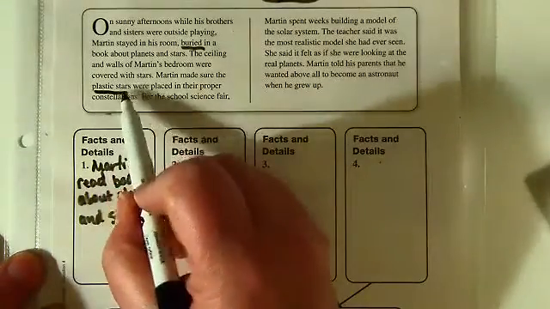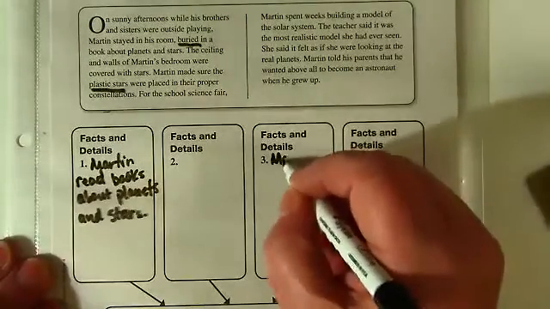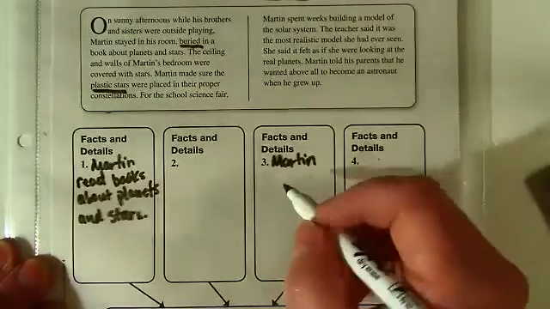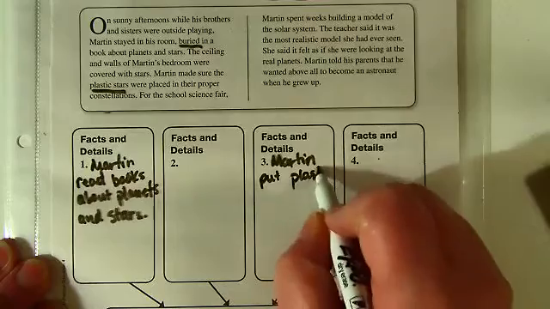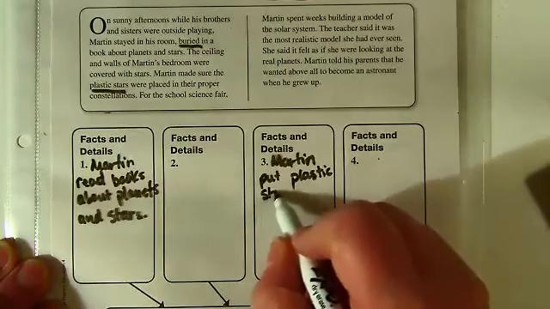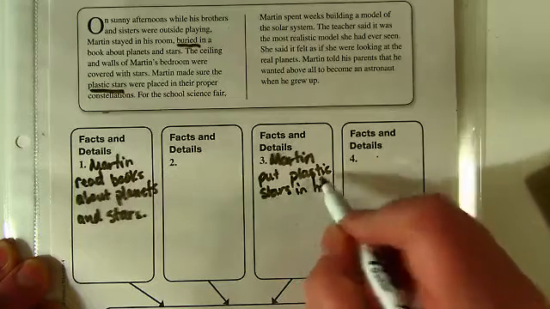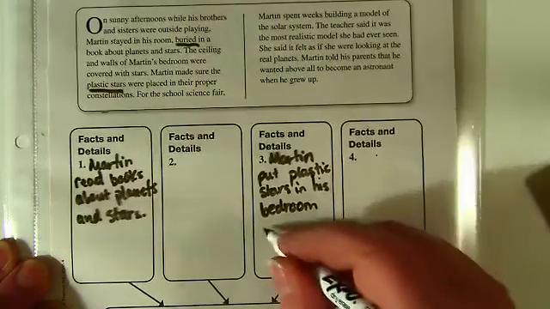So he put plastic stars on the ceiling. So Martin, I'll put it over there. I don't know why I put it there. We can keep it number 3. He put plastic stars in his bedroom in constellations.